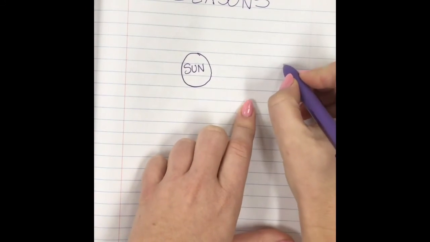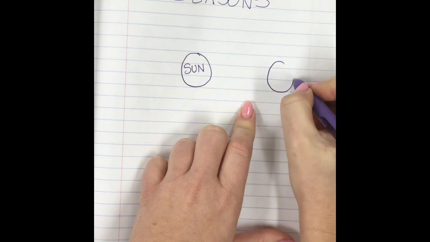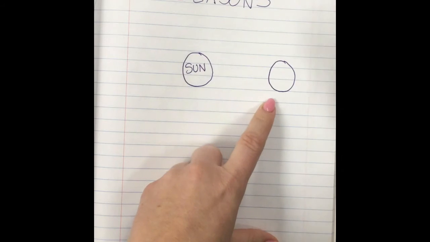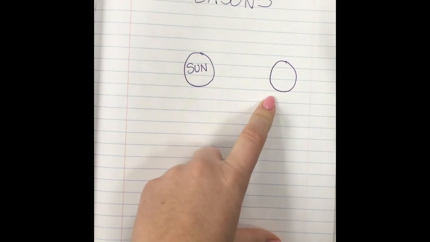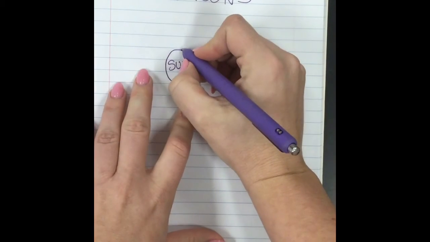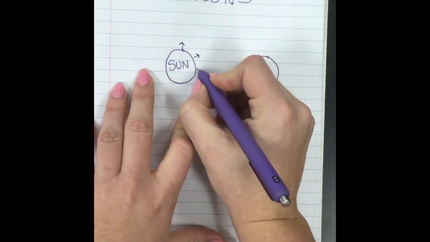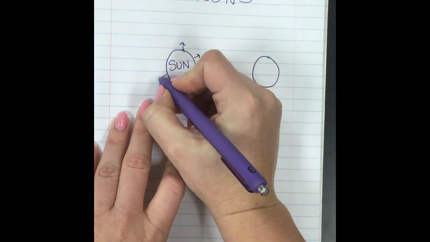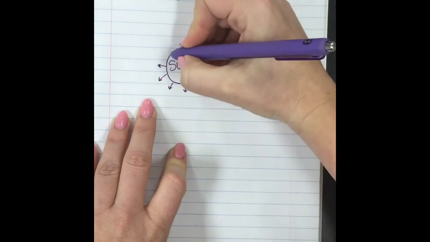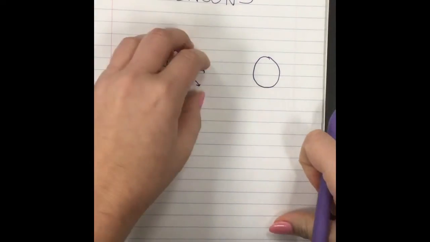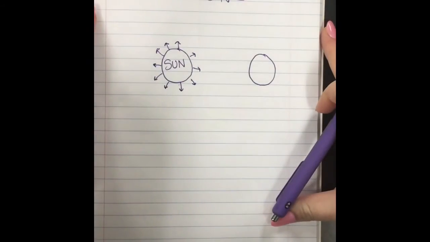So I'm going to draw the Earth. And actually, I need to be more specific. Summer for the northern hemisphere is where I'm going to start. So here's the sun. We know that the sun is radiating heat and light in all directions. So it's almost like we're drawing little sun rays, but I'm drawing them as arrows just to make sure we remember that the sun gives off energy in all directions.